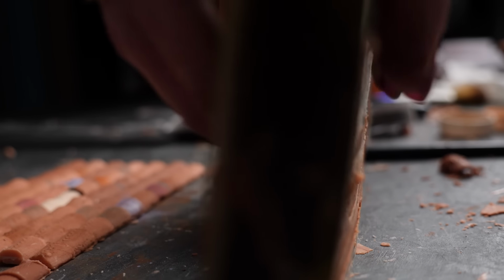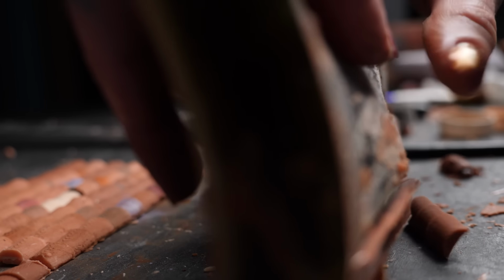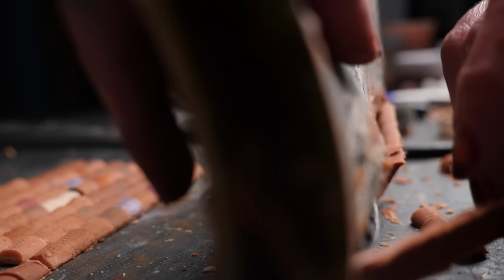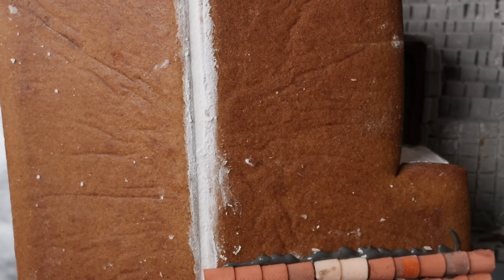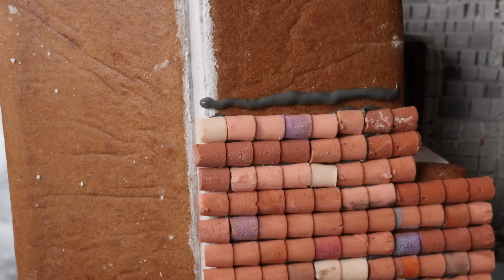Moving on to the roof. Making each of these Spanish barrel roof tiles individually would have taken way too long. So I made a 3D model and printed that, and then took a mould using food grade moulding gel so I could make these out of chocolate.